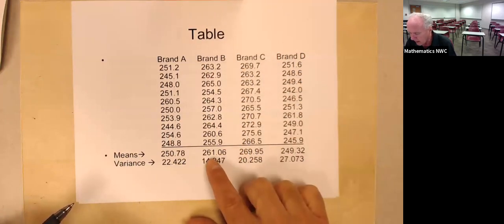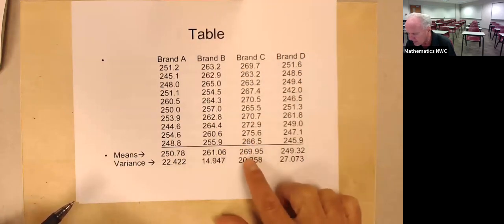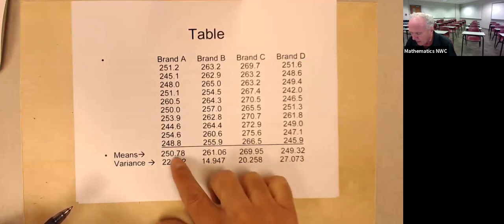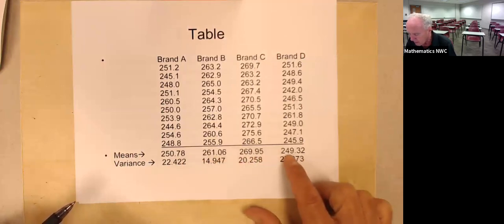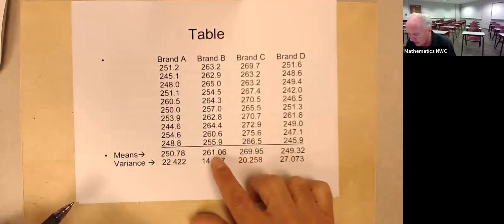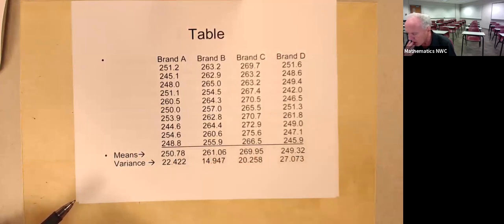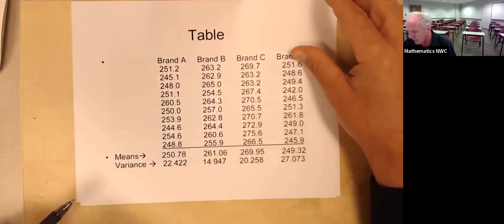Brand B had an average of 261. Brand C, 269. Brand D had an average of 249. They're obviously not all the same. But the question is, are they different enough? Do we have mathematical evidence to say one brand is better than another?